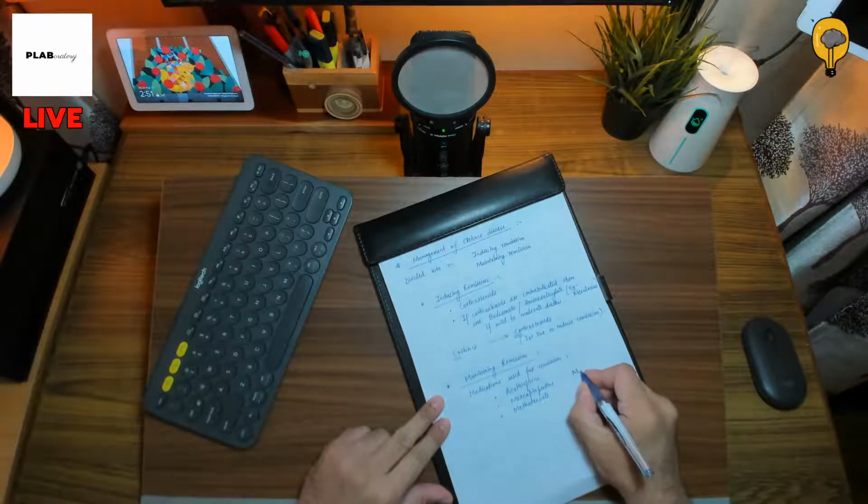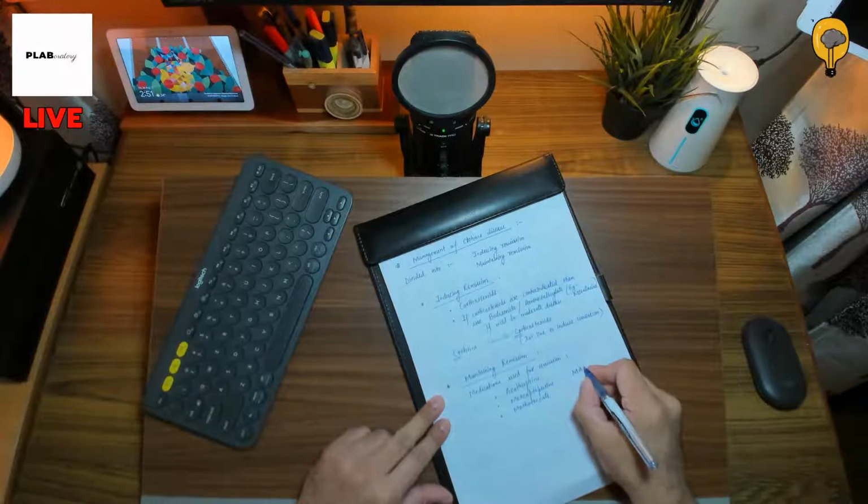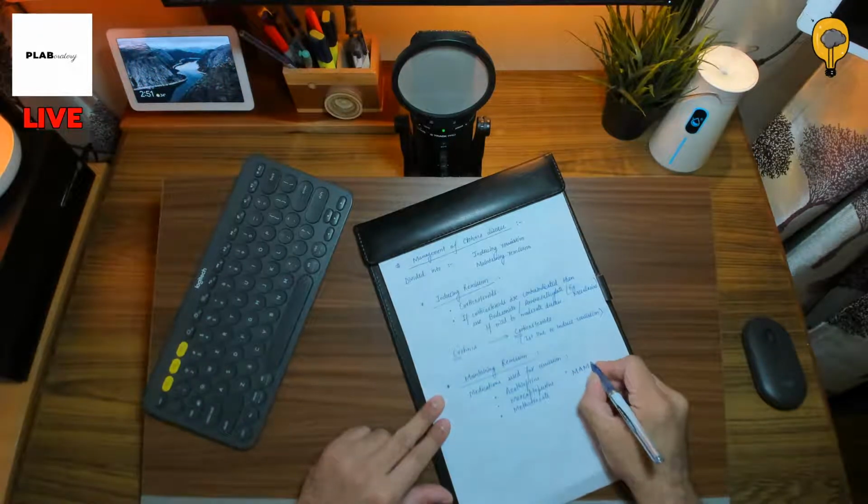So methotrexate, azathioprine, and mercaptopurine for maintenance of remission.